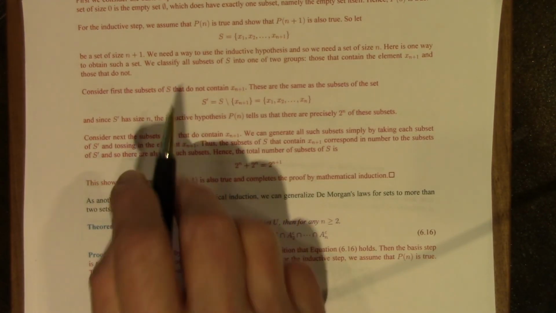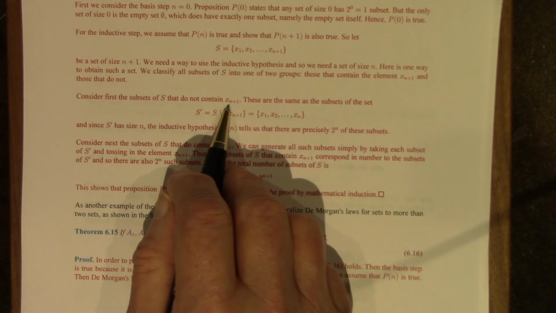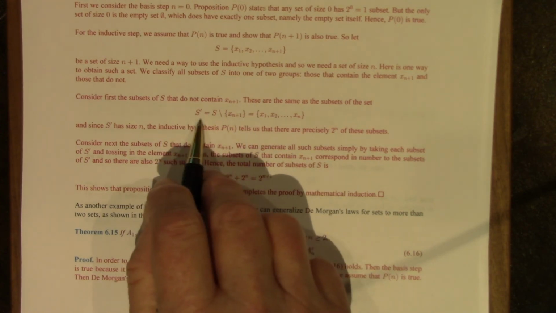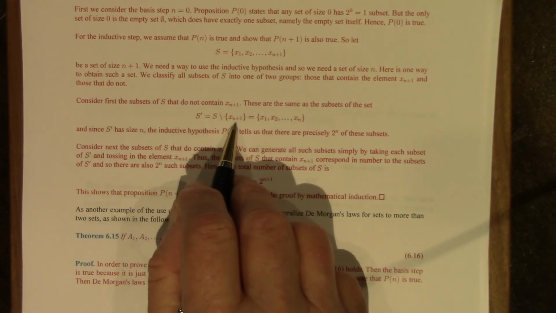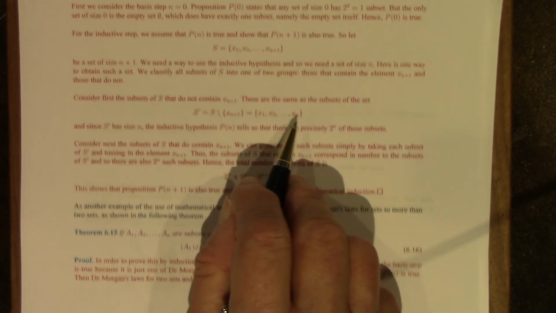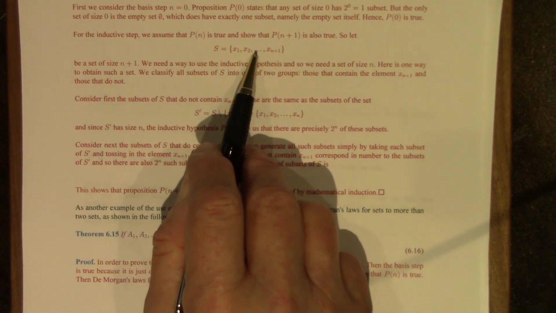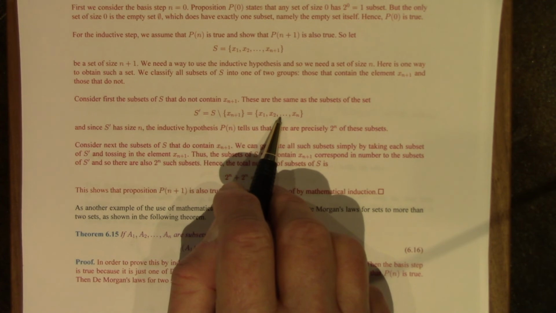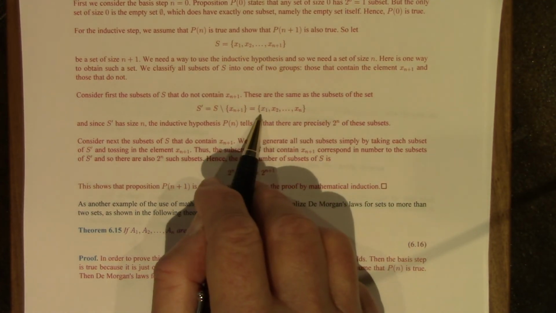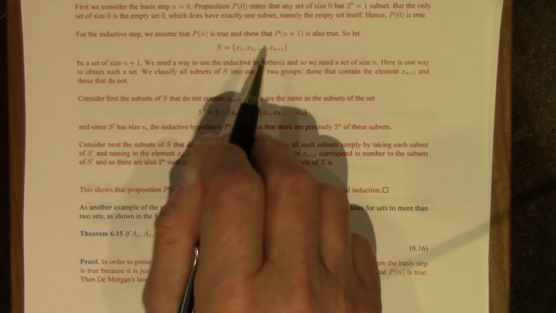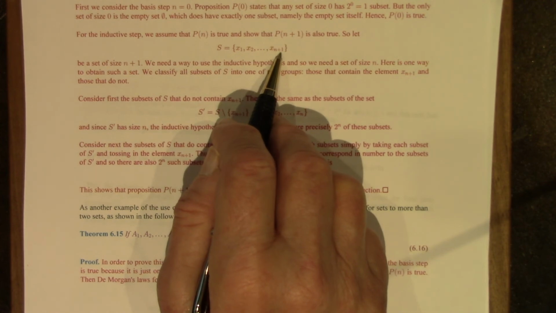The subsets of S that do not contain x_{n+1} are the same as the subsets of this set I called S prime. It's S without x_{n+1}, so it's the elements x1 through xn. There's no difference between a subset of S that does not contain x_{n+1} and a subset of S prime. They're the same. But this has size n, so we know there are 2^n subsets of this type. In other words, 2^n subsets of S that do not contain x_{n+1}.